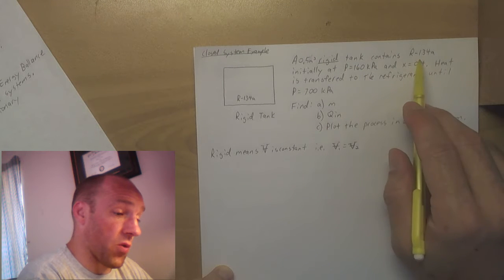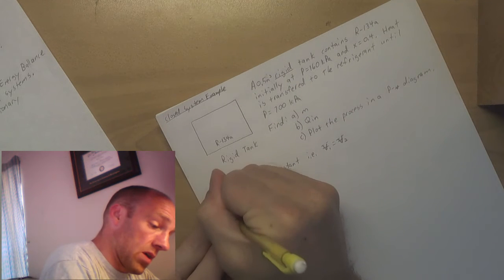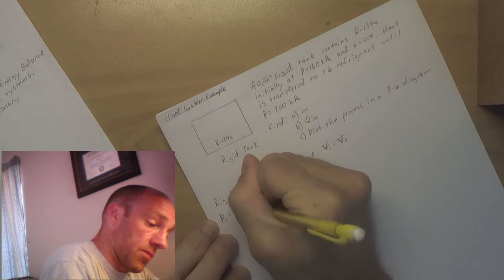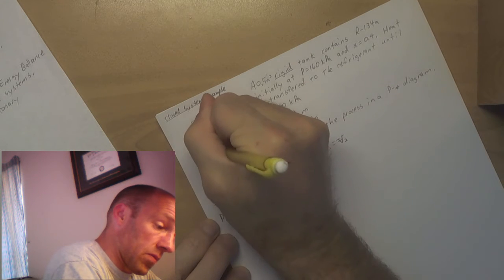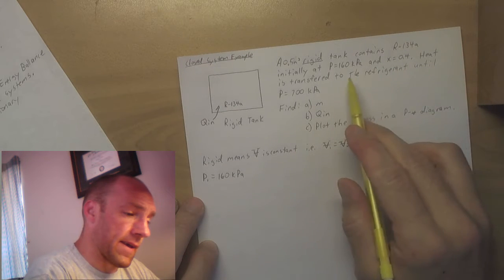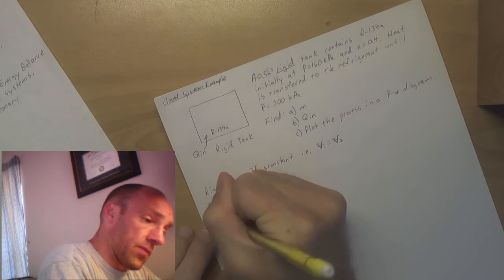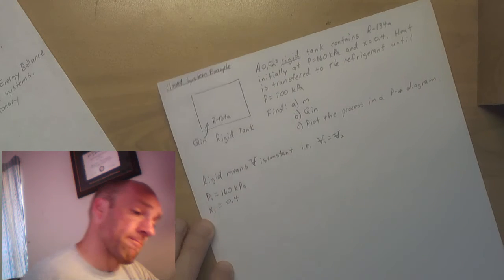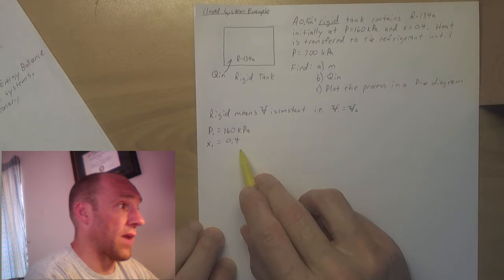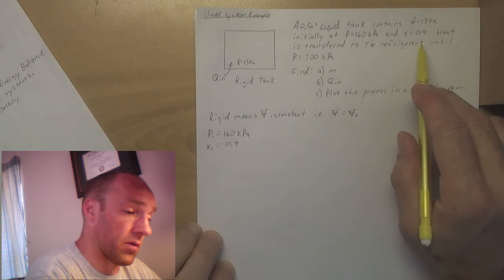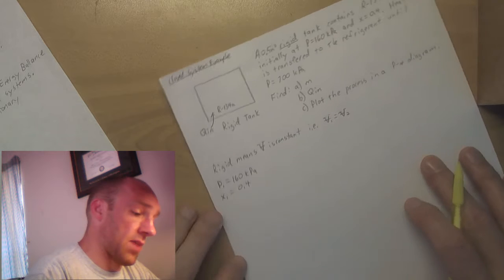So it contains R134A. The initial pressure is 160 kPa, so P1 equals 160 kPa. And the quality is given along with the pressure, so the mass is 40% in the form of vapor and 60% in the form of liquid. Okay, so then we transfer heat to it until the pressure reaches 700 kPa.